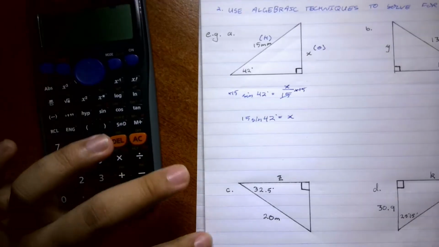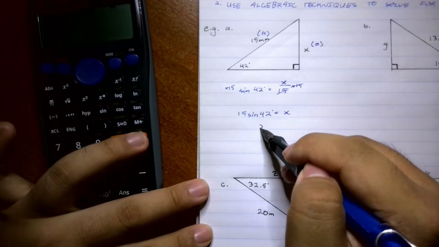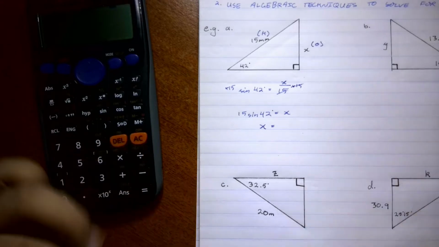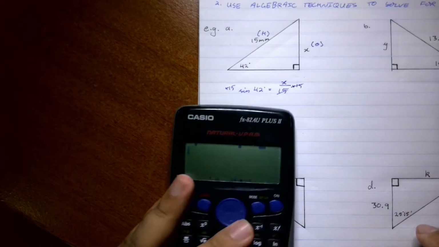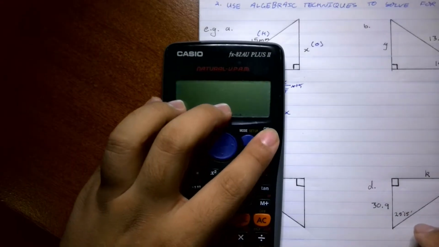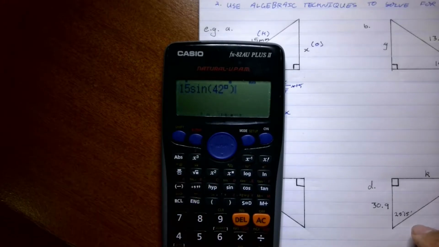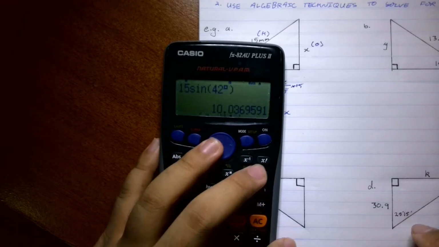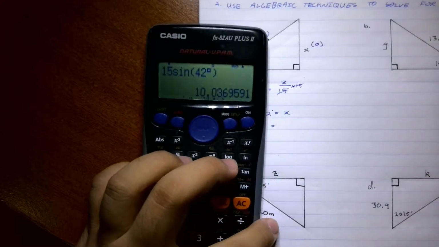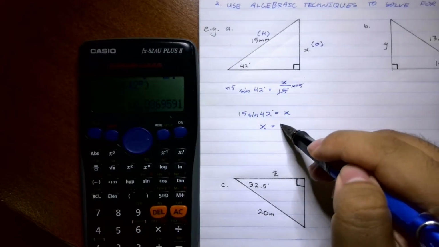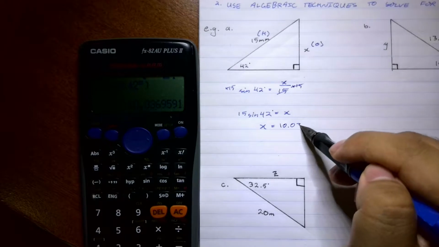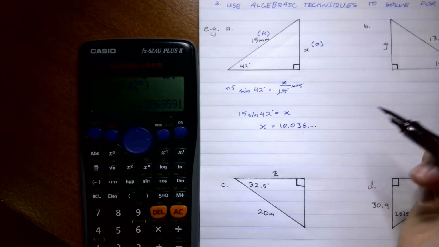So for our final answer, just to make it neat, we'll put x on the left. x is equal to this input that we have here, 15 sine 42 degrees equals, and it'll give us a value of 10.036.